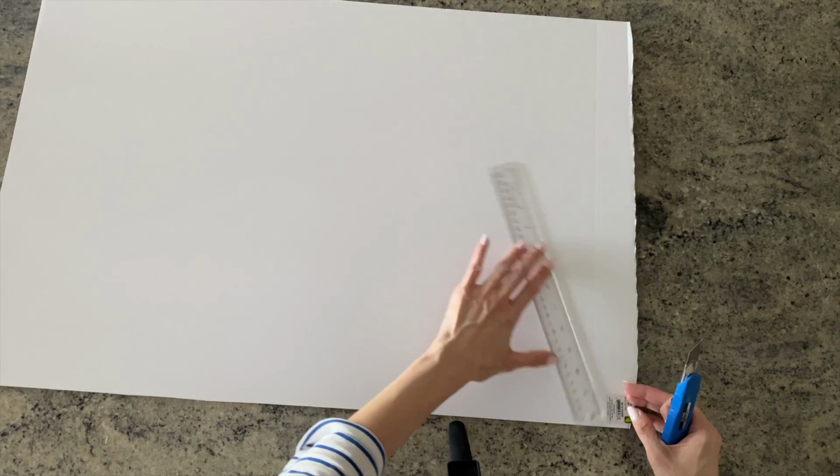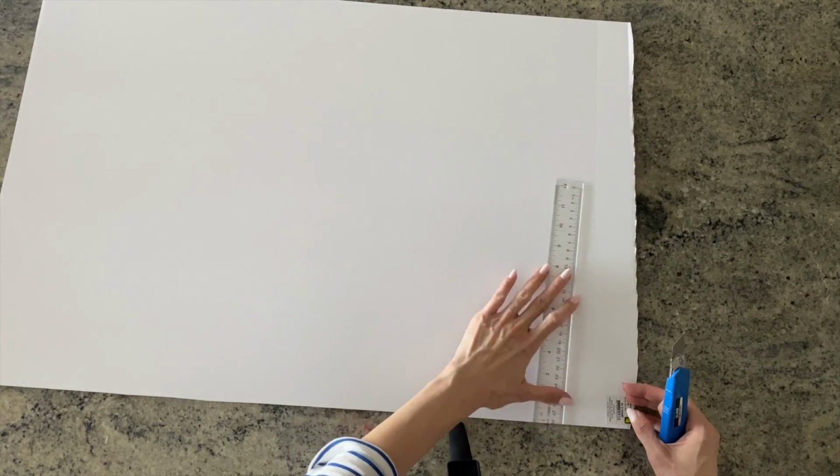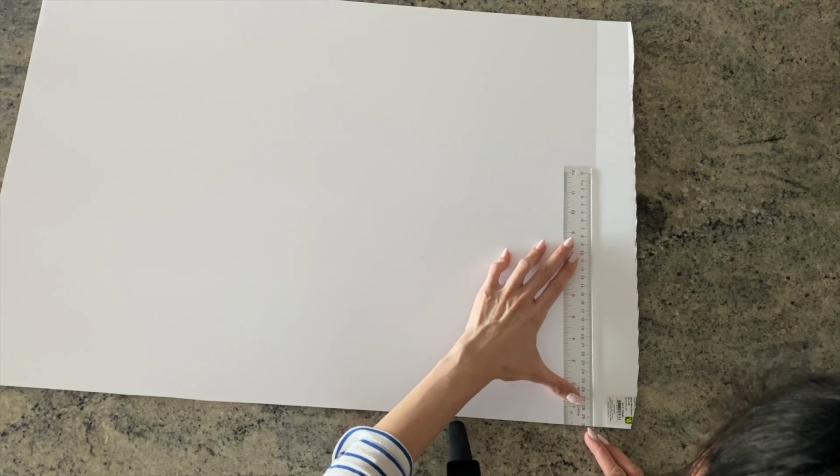Then you flip the board over. You'll find that there is already a mark where to cut. Follow that line and voila, it will just come off.